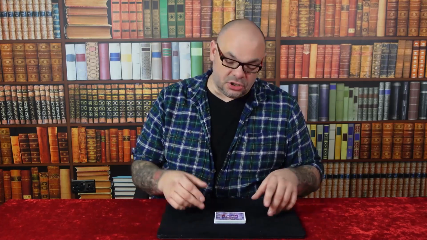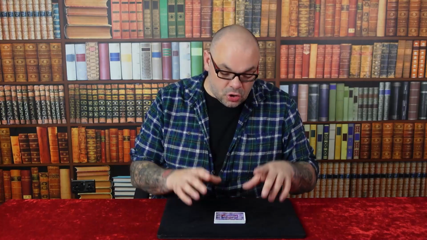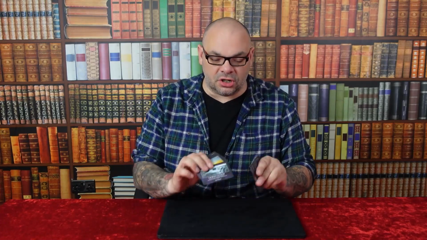You can also use this exact same principle to do a drawing duplication, either close-up or on stage. So let's say you're doing it on stage. If you were doing it on stage, you'd have 2 clipboards, and you'd use these cards for inspiration. What I mean by that is you'd point out that they've all got different images on them, and they've all got different emotions, and you'd have somebody cut and complete the cut.